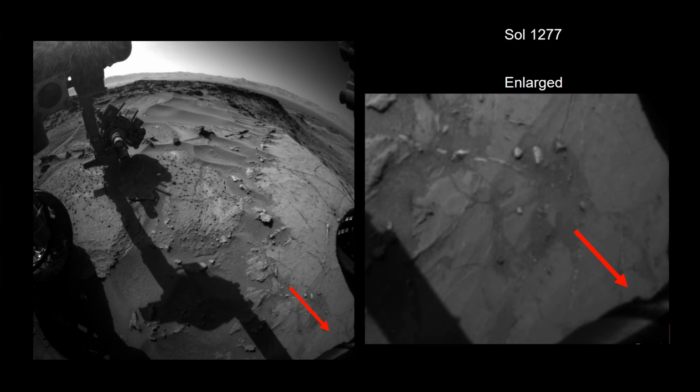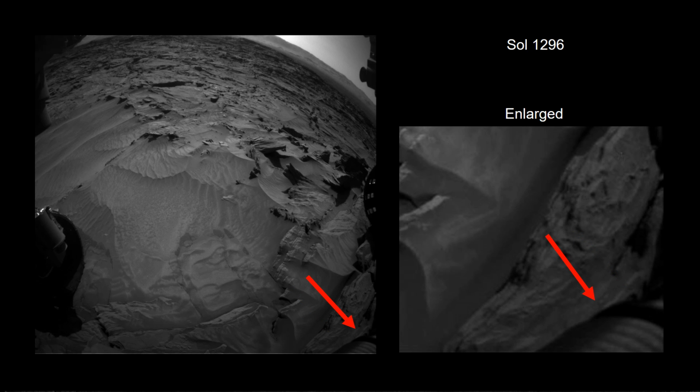Images such as this one taken by the front hazard cameras contain an interesting feature in the lower right corner. The image shows an edge to the Martian surface that ends with an object protruding. In these images, we can see a white ribbed object just beneath the edge of the Martian surface. It is not a part of Curiosity.